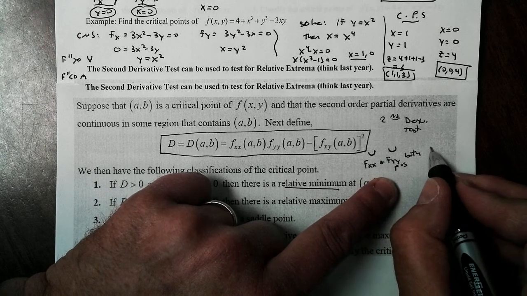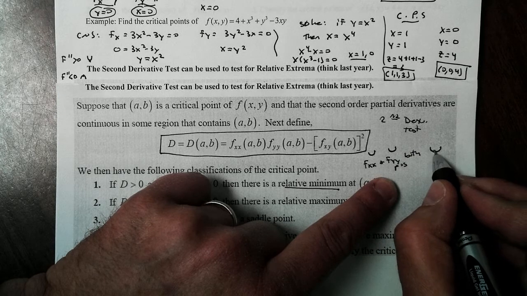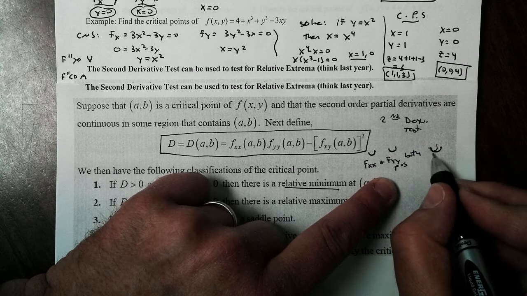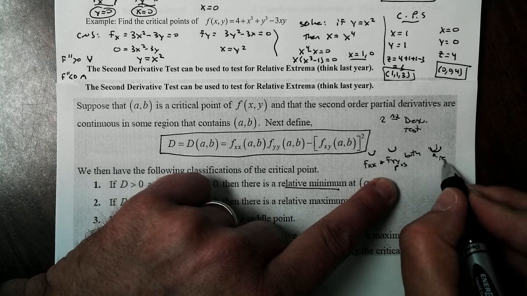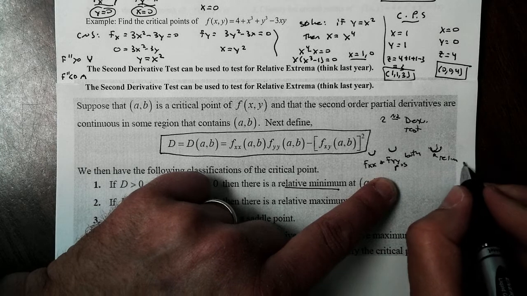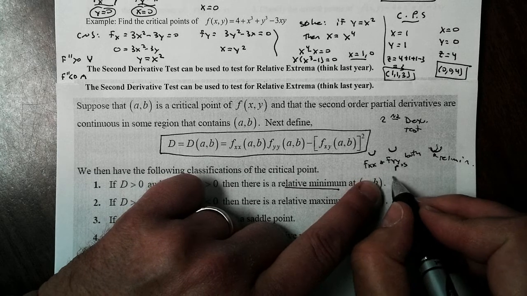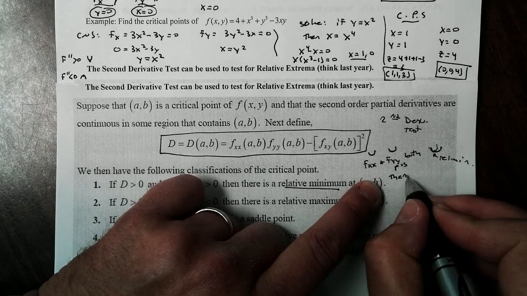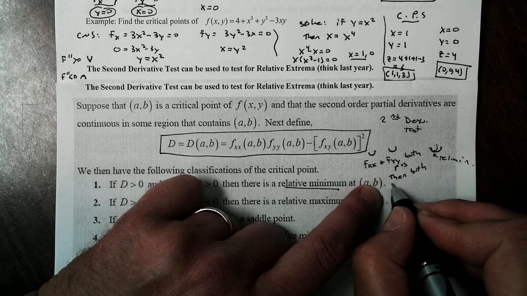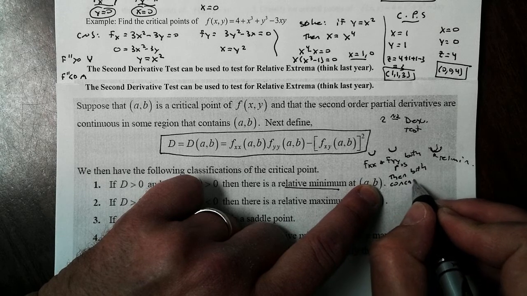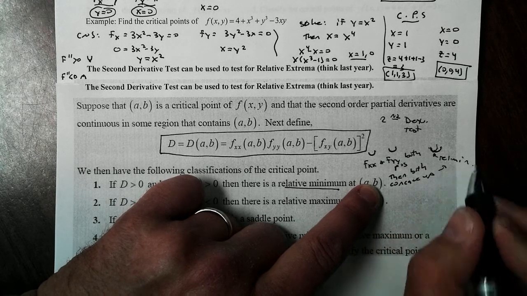If you compare them, we can get something like this, and we would get a relative minimum at our critical point right there. So if both are positive, both directions are concave up, and we have a relative minimum.